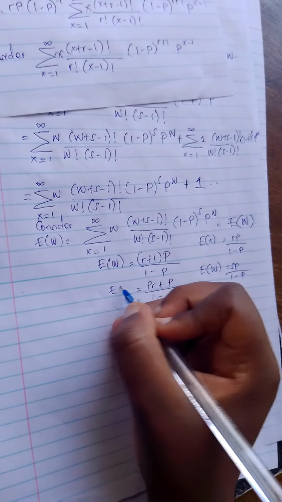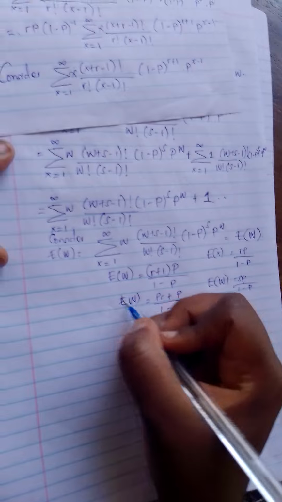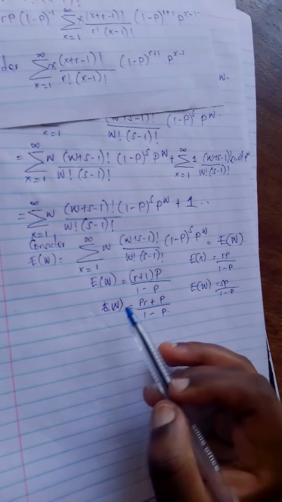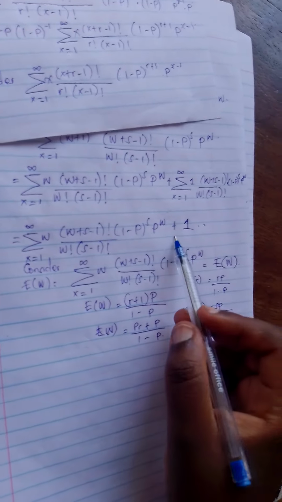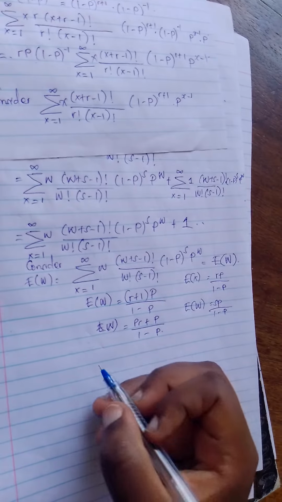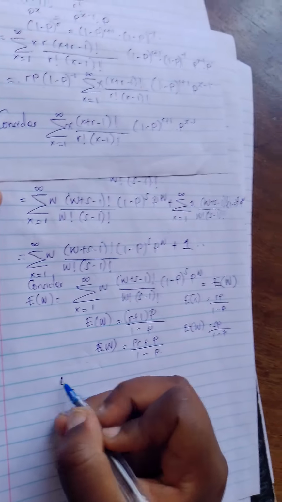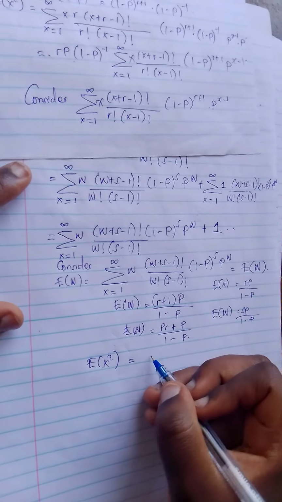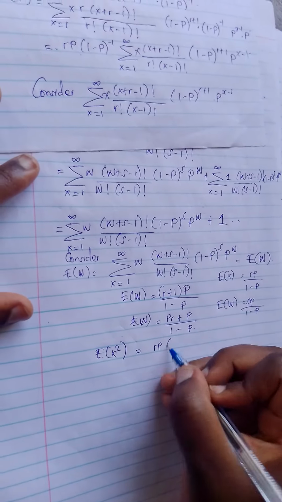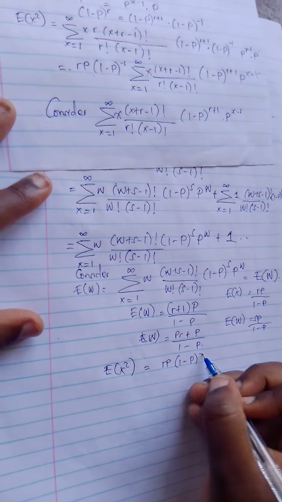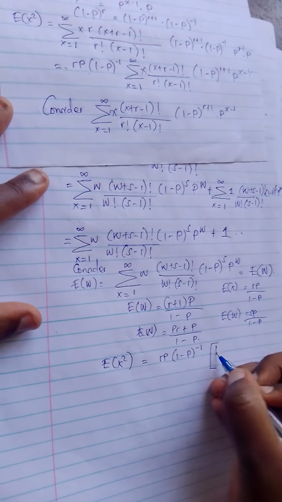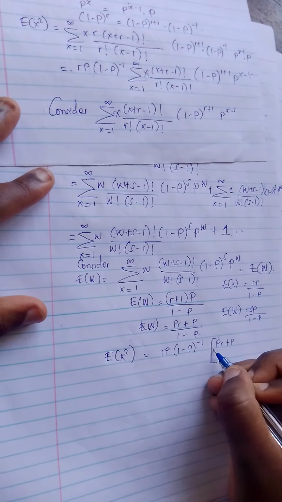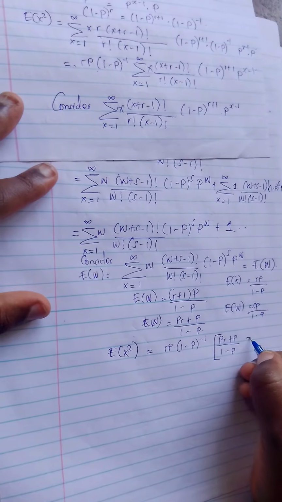But remember, we obtained it from x, so we had to add 1 and multiply it with this. So it means this expectation of x squared will be rp, 1 minus p to the power negative 1, times pr plus p over 1 minus p plus 1.